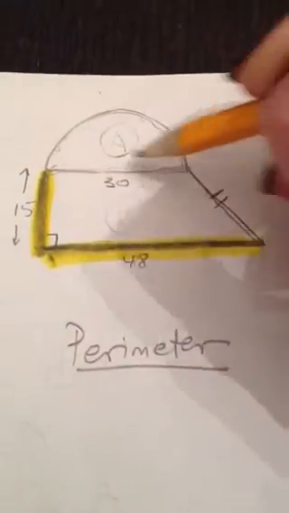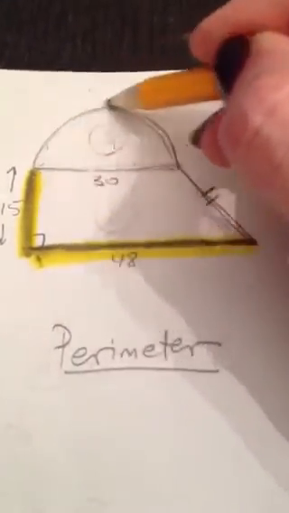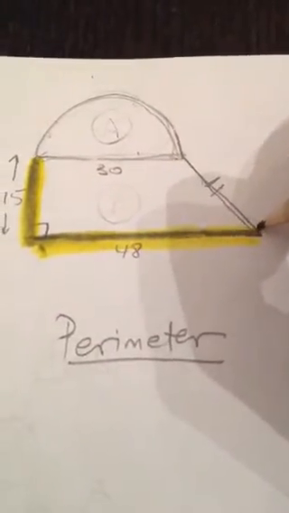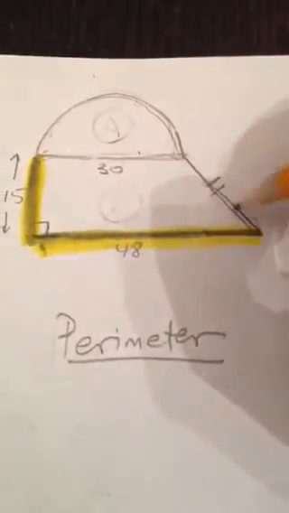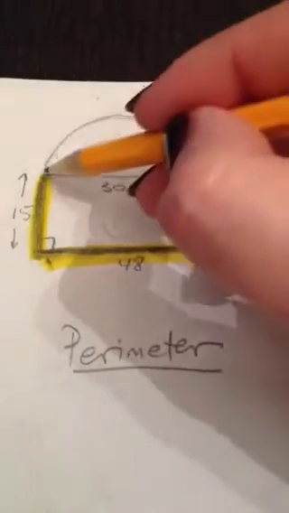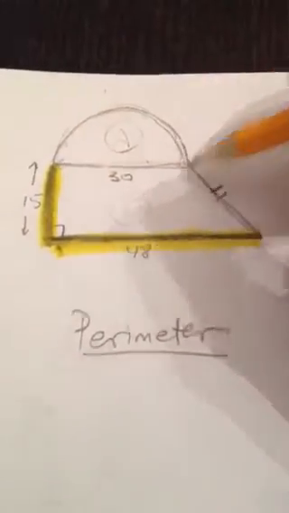Okay, so once we know the half circumference and this side, the only thing we need to do is just go ahead and add everything up like I did with example 1. So let's go ahead and find the half circumference first, because it's a little simpler.